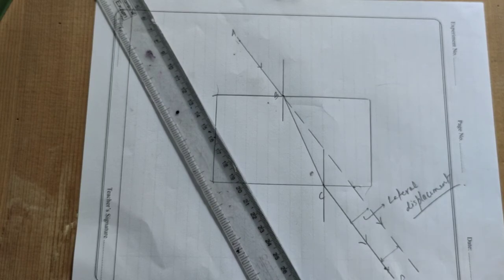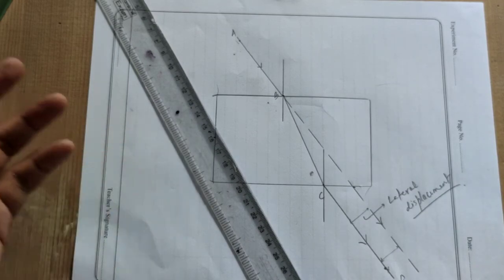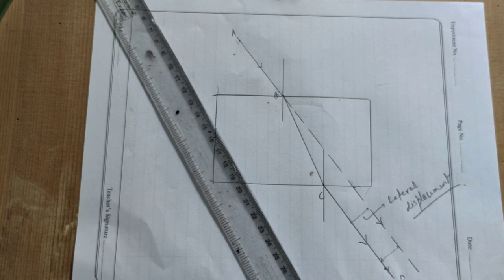So this was the experiment. I'll provide you the data which I have already found, and then you will write this experiment number 5 in your lab notebook.